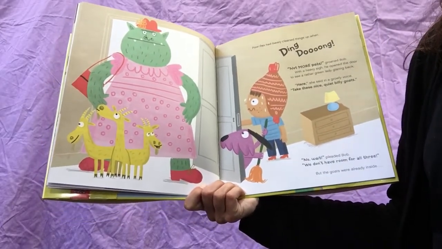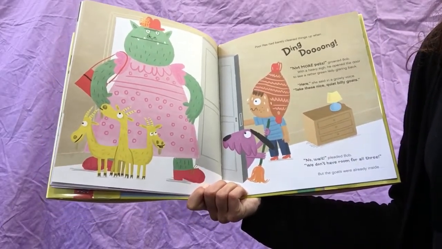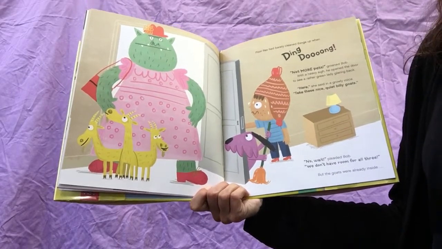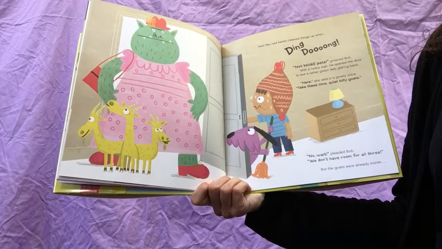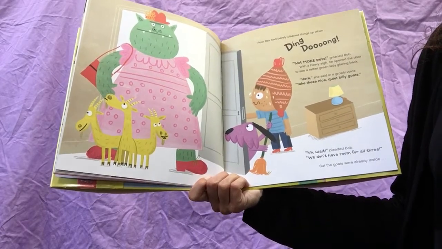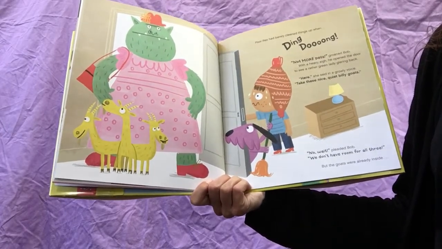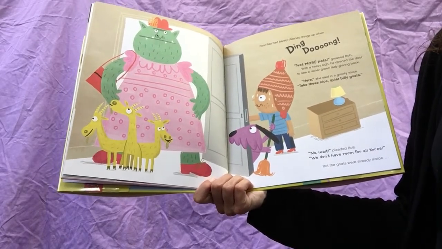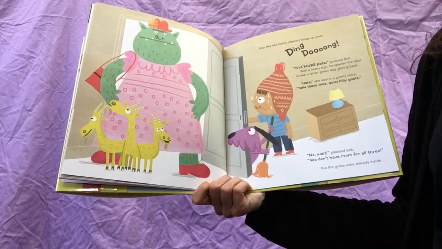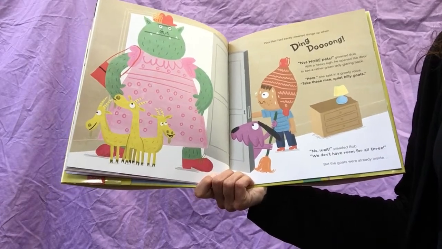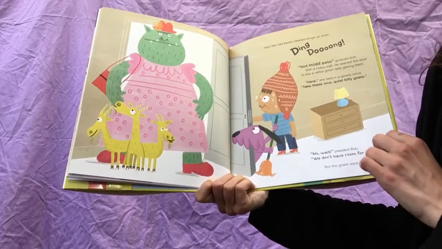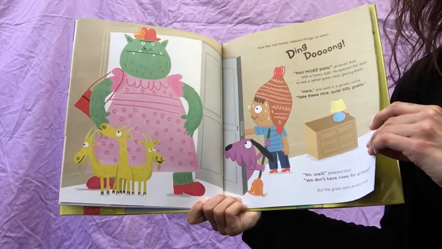Poor Rex had barely cleaned things up when... ding dong! "Not more pets!" groaned Bob with a heavy sigh. He opened the door to see a rather green lady glaring back. "Here," she said in a growly voice. "Take these nice, quiet billy goats." "No, wait," pleaded Bob. "We don't have any room for all three." But the goats were already inside.